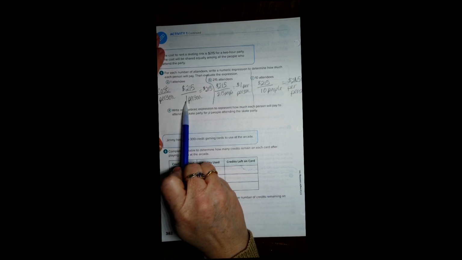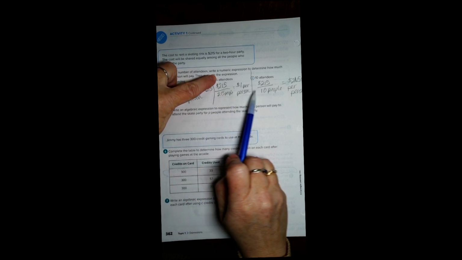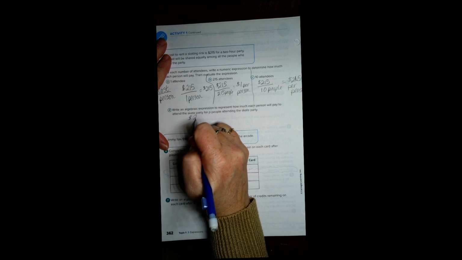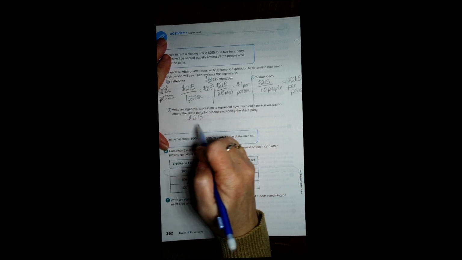Okay, letter D, I'm sorry, says write an algebraic expression to represent how much each person will pay to attend the skate party for P people attending the skate party. So the number of people being P, here it was 1, here it was 215 people, here it was 10 people. It doesn't matter how many people there are, we're going to take the $215 and divide it by however many people there are.